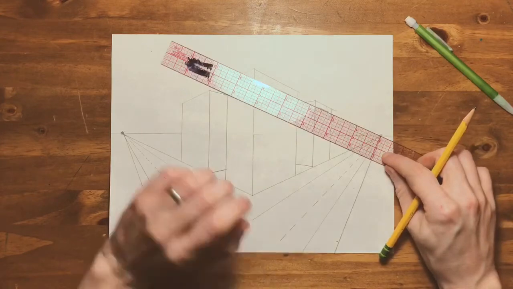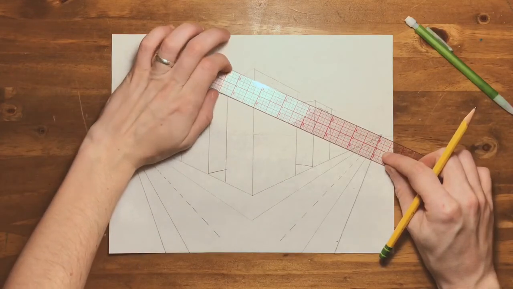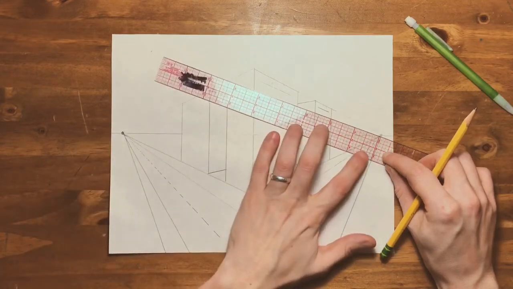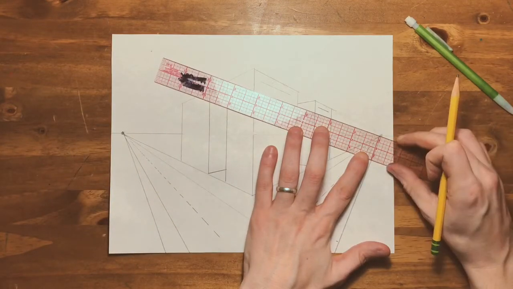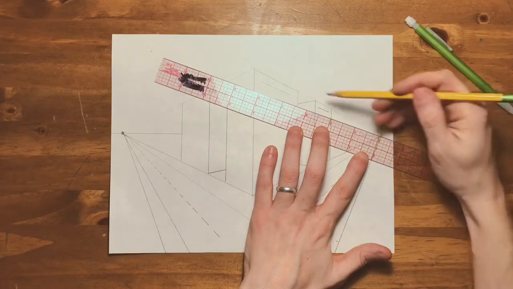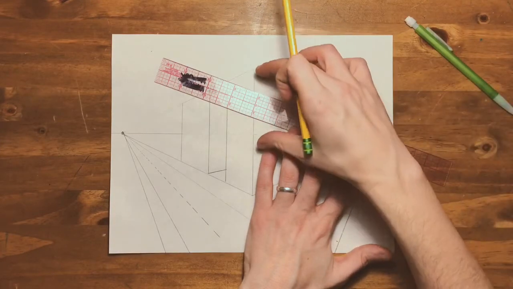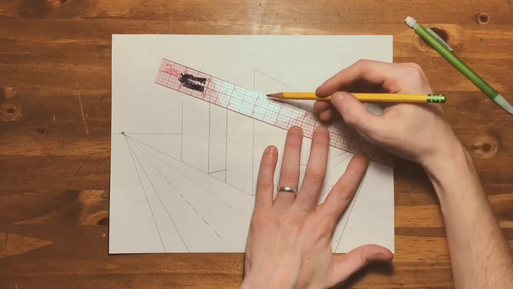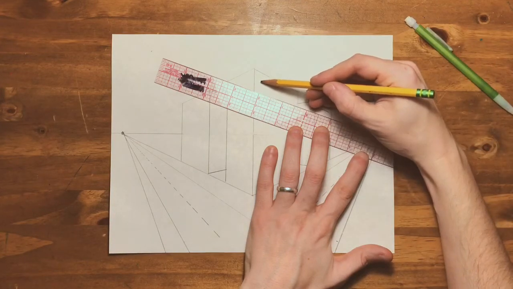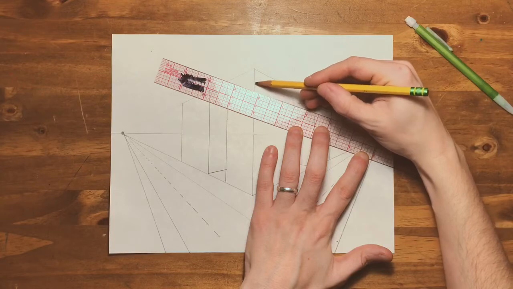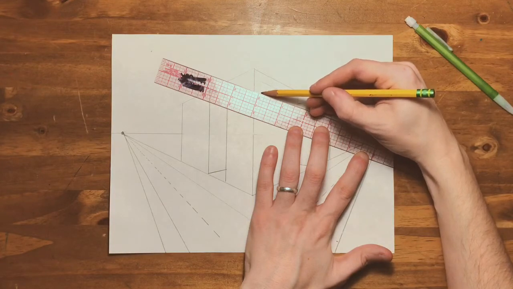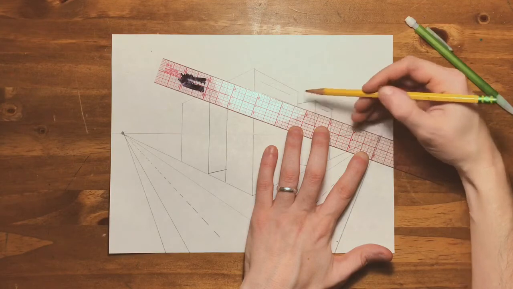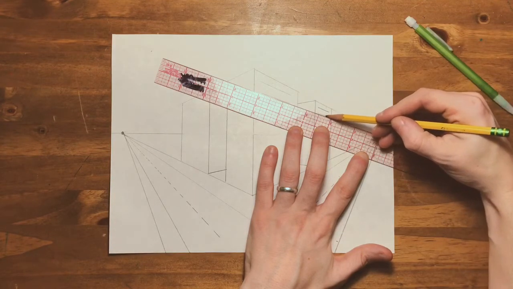Now this is where things get a little bit difficult. You're going to move your ruler down, making sure that this stays on the vanishing point. Our lines need to go to that vanishing point to get the feeling of things being larger and things being smaller. So this is going to be the bottom of our window. Try to line it up about the same distance you did up here. Draw a line, stop at about the same spot here. Same thing on this side.